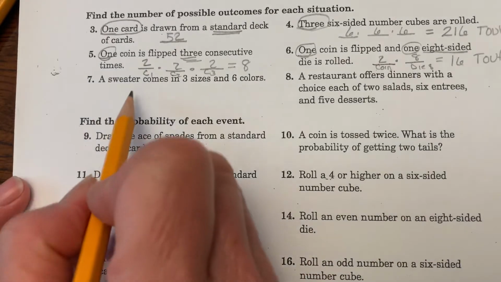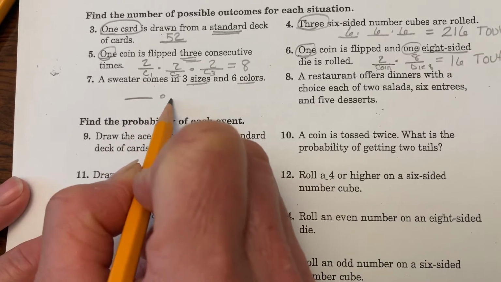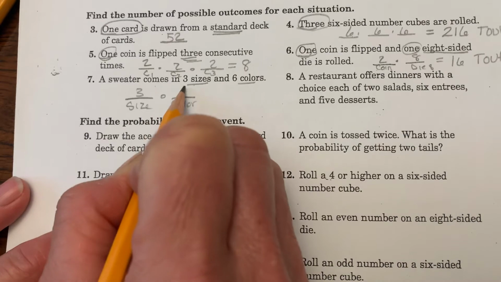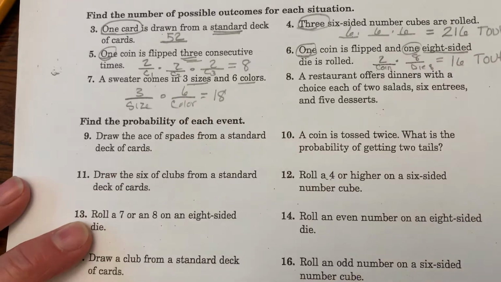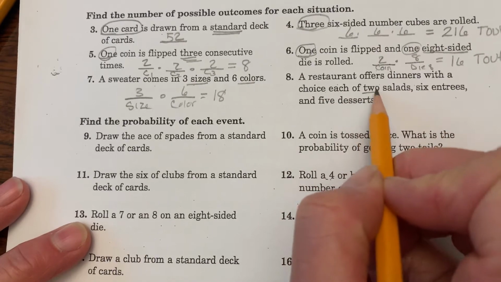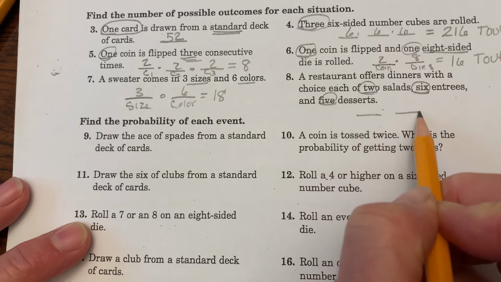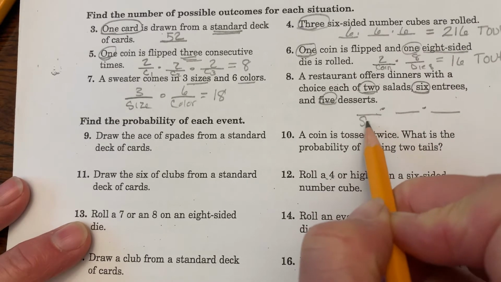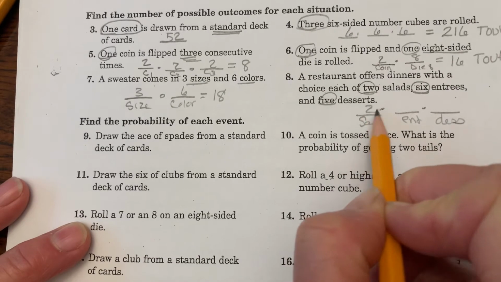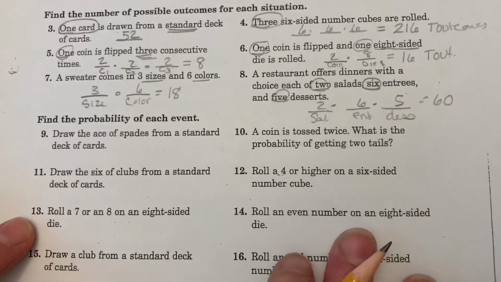Number 7, a sweater comes in 3 sizes and 6 colors. So you get to pick a size and a color. Size, color. 3 times 6, 18 total outcomes. A restaurant offers dinners with the choice of 2 salads, 6 entrees, 5 desserts. You get to pick 3 things. You get to pick the salad, the entree, and the dessert. 2 times 6 times 5, 60 total outcomes.